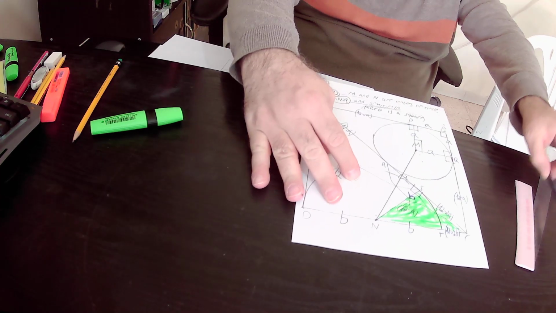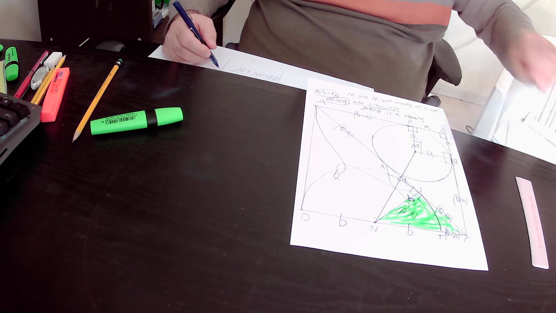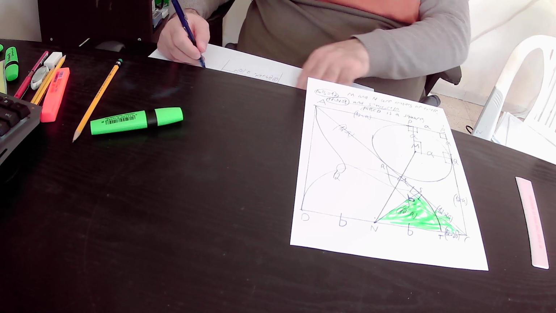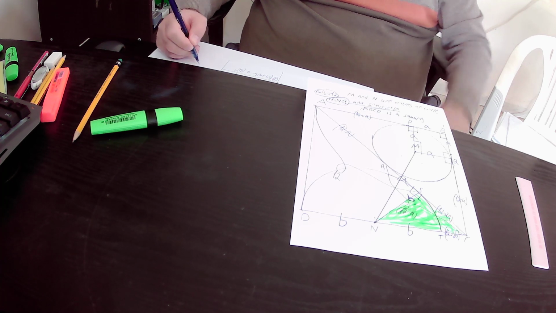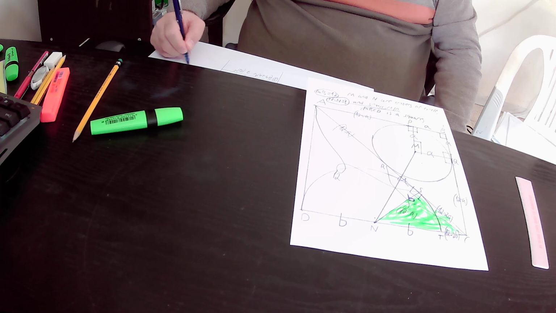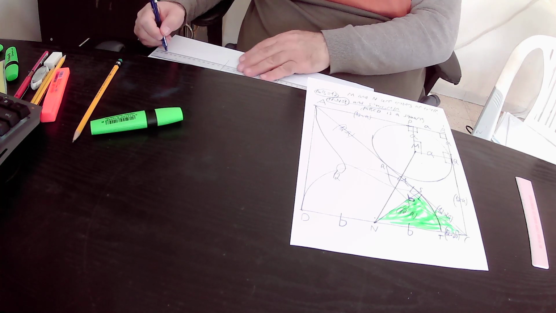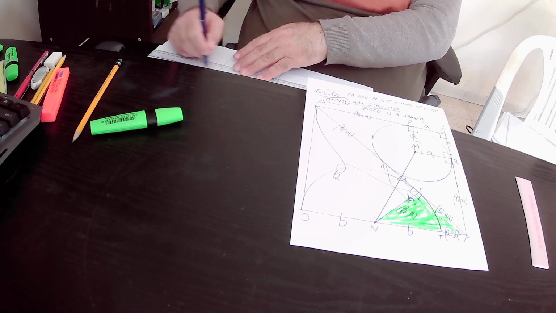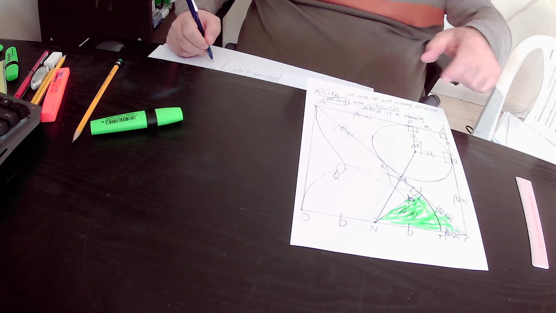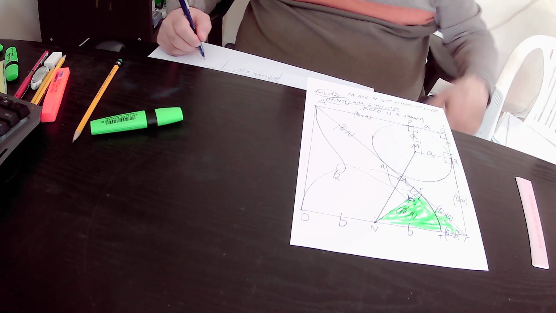Here you can see from the drawing that the hypotenuse NC of the green right triangle, triangle NCS, is equal to NT plus TC. Again, NC equals NT plus TC.